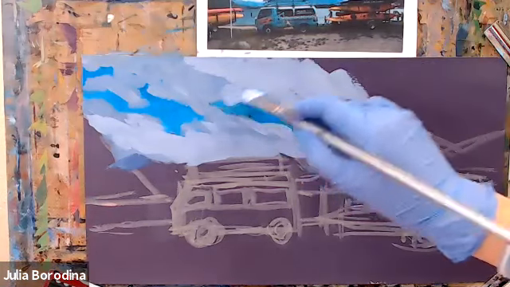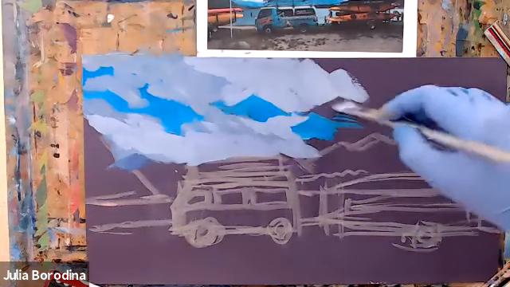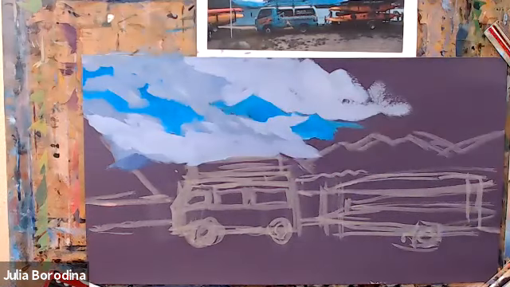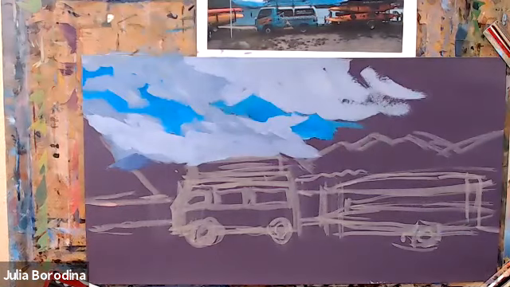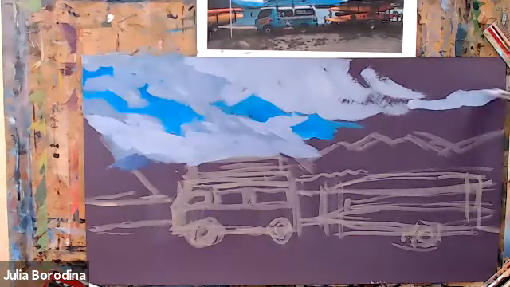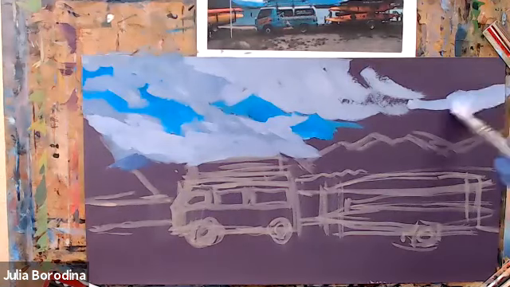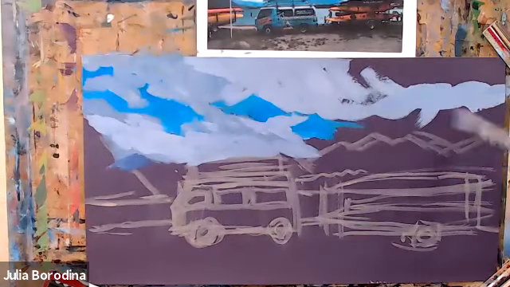Okay. So that's a nice big space. Let's go a tiny bit more with a similar darkness. Maybe somewhere here, just to give the volume to our clouds.